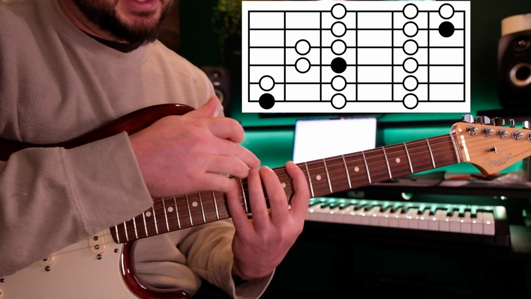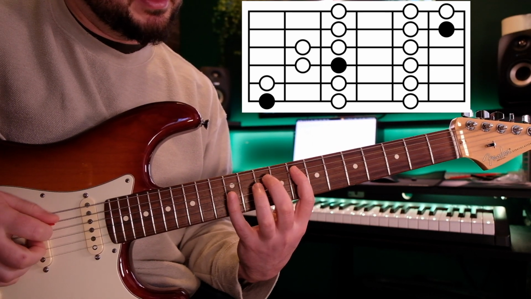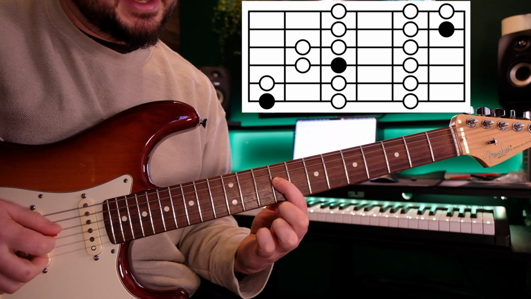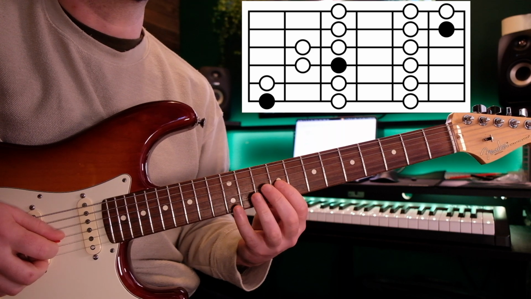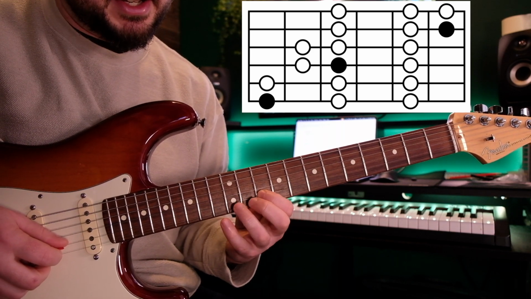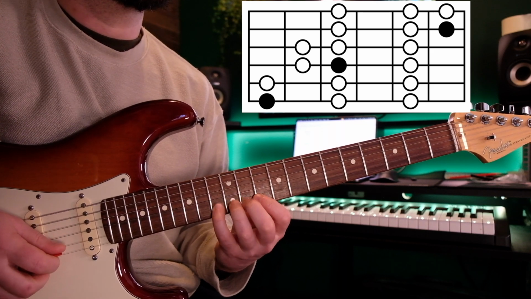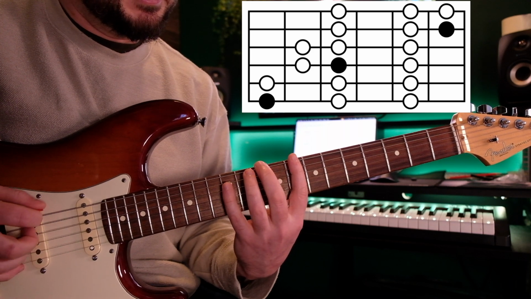We're going to do 8, 10, 12 on the E string, 8, 10, 12 on the A string, then we're going to do 9, 10, 12 on the D, 9, 10, 12 on the G, we move up 1 fret and we do 10, 11, 10, 12, 13, then 10, 12, 13 on the E. Together they sound like this.